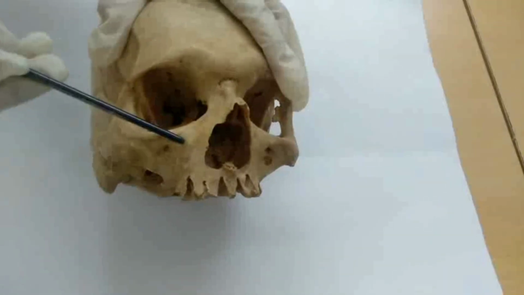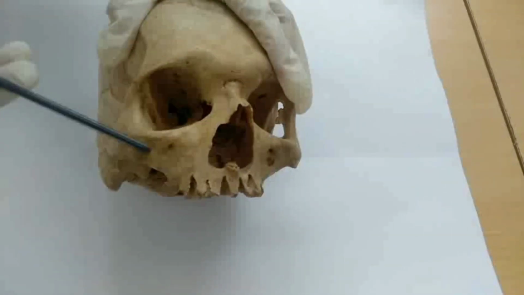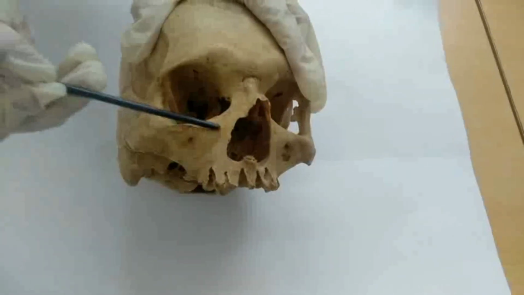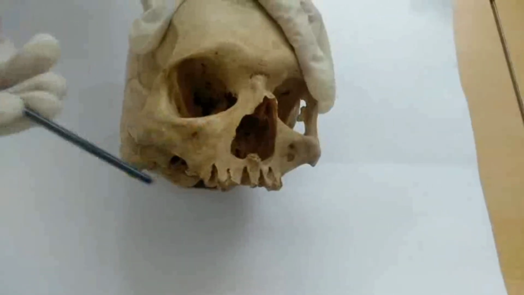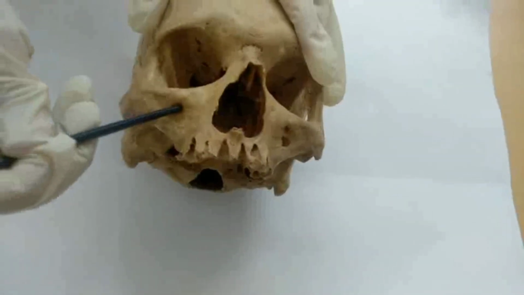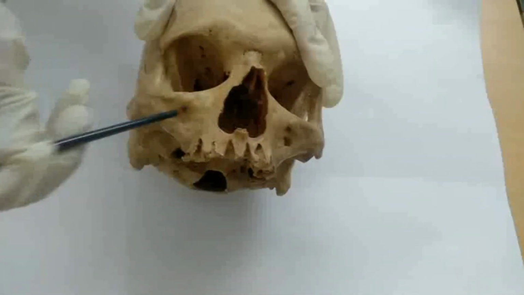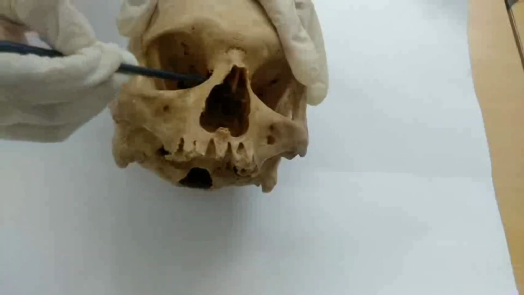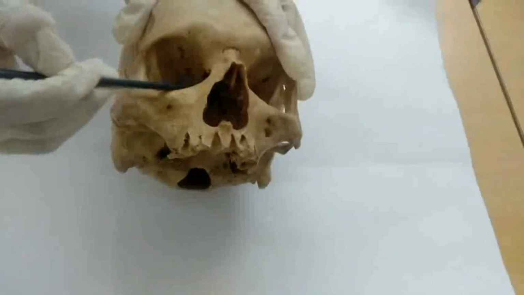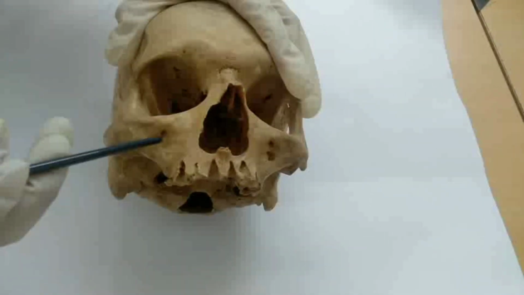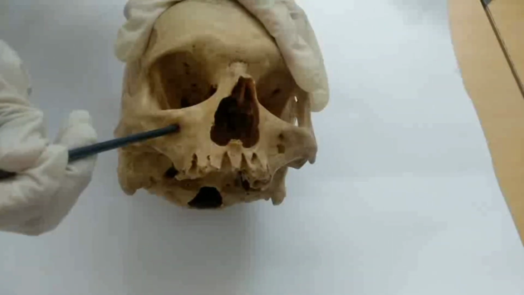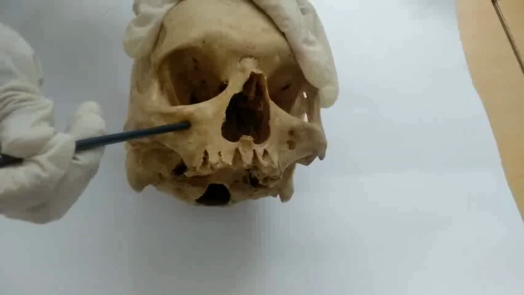And this maxillary bone has also got four surfaces. One is the anterior surface. The anterior surface presents a foramen which is known as the infraorbital foramen. This infraorbital foramen is 1 centimeter below the infraorbital margin, and here the infraorbital vessels and infraorbital nerves emerge.